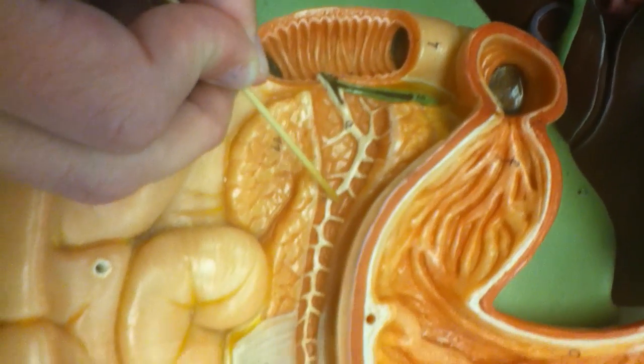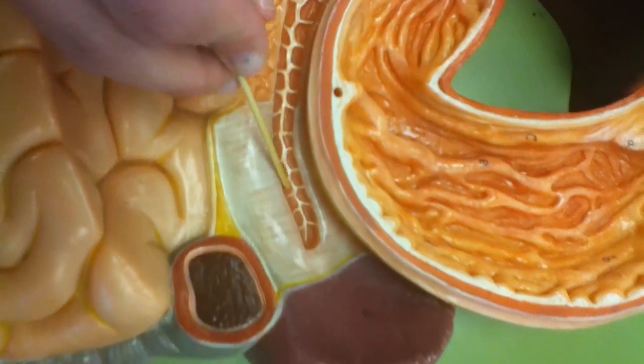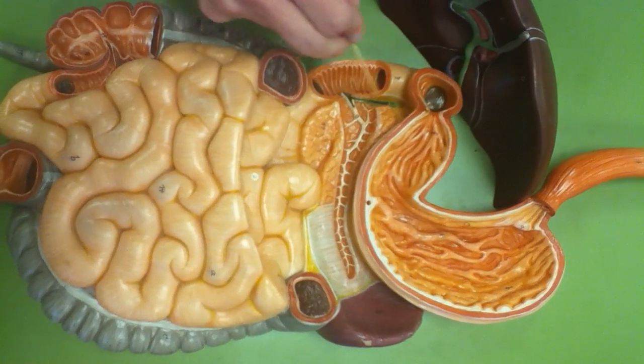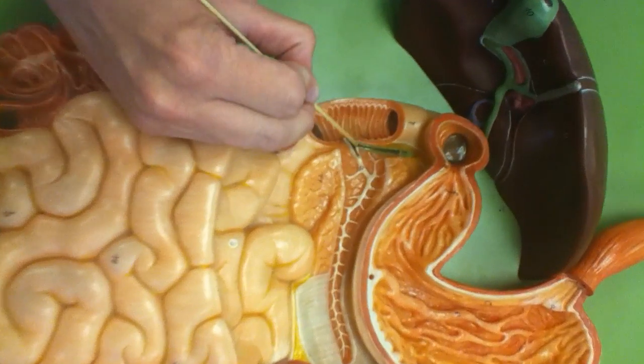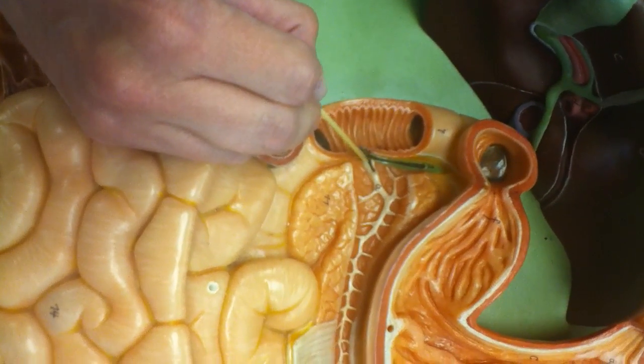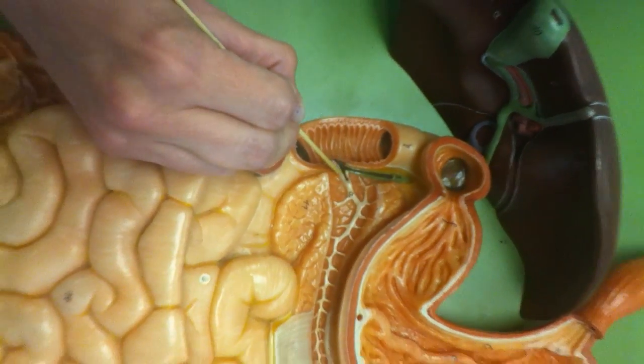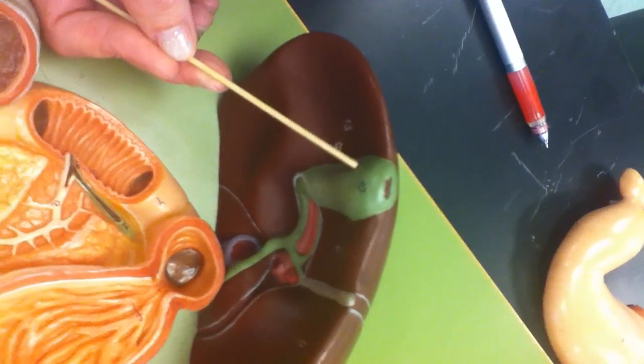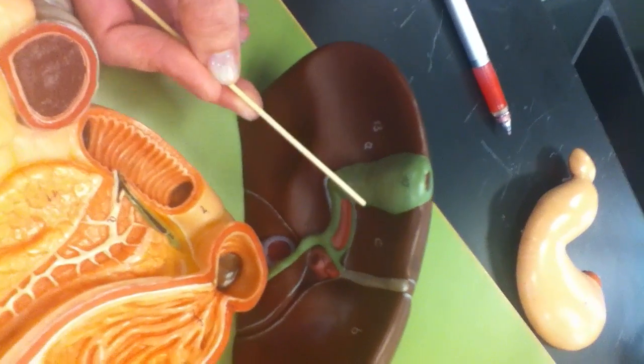The pancreatic duct runs all along the length of the pancreas. That white form right in the middle is the pancreatic duct, and together with the common bile duct, it's the hepatopancreatic ampulla. Underneath the liver, this green structure is the gallbladder.